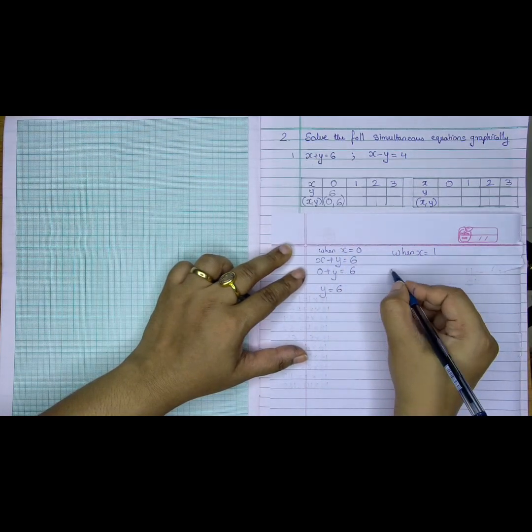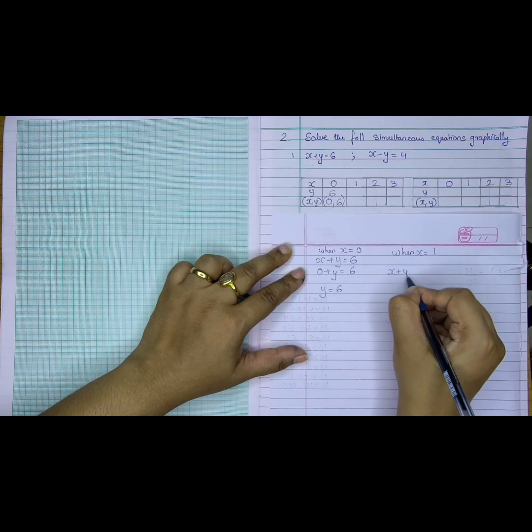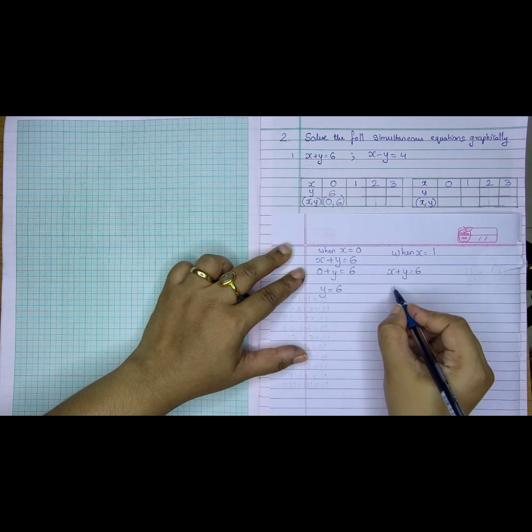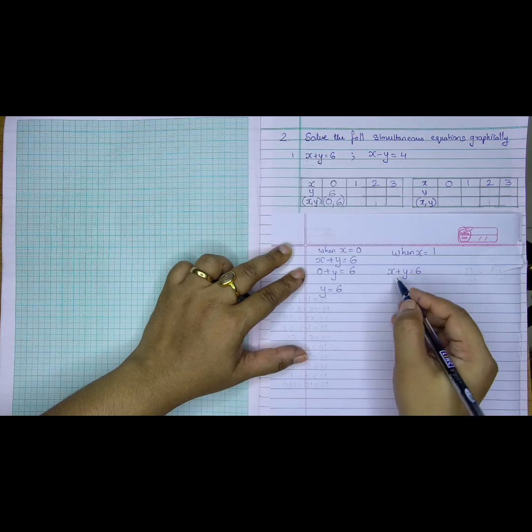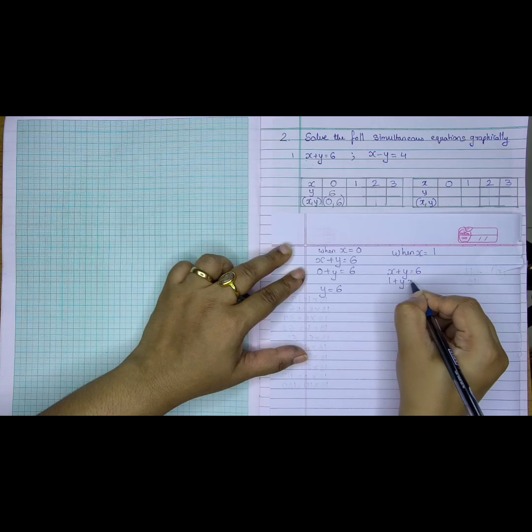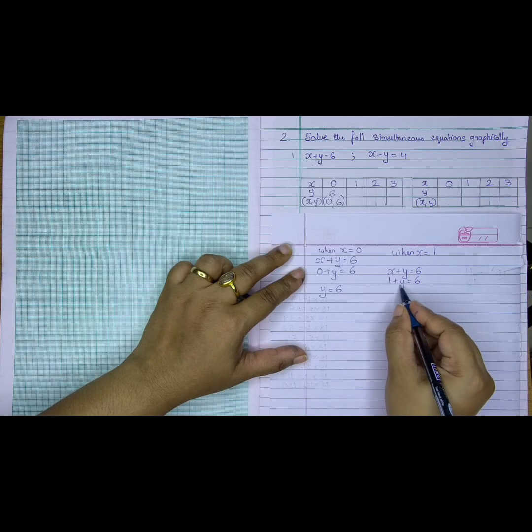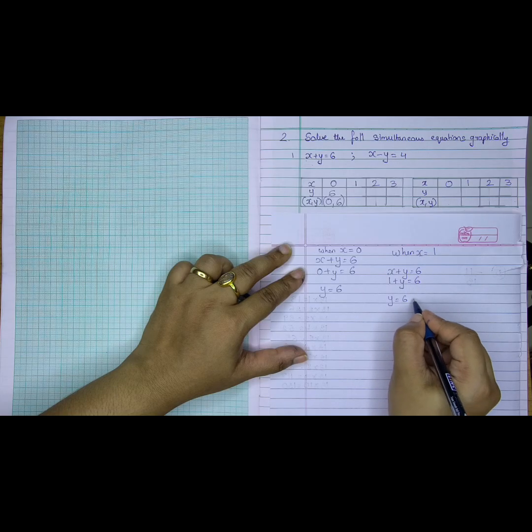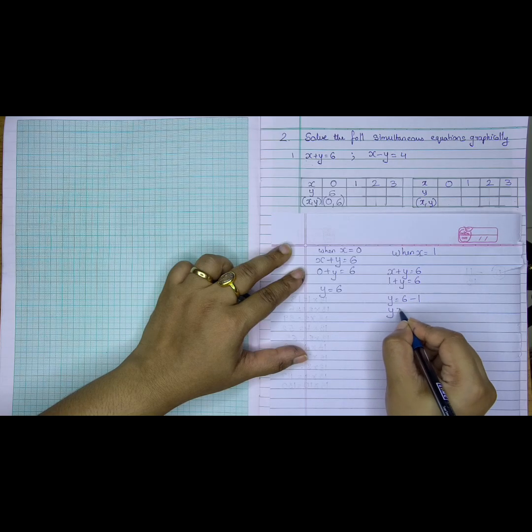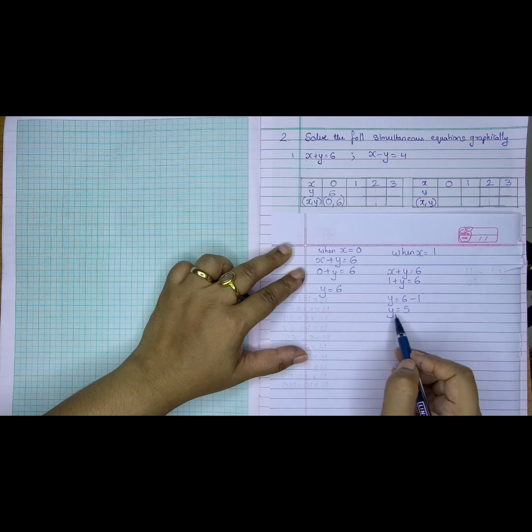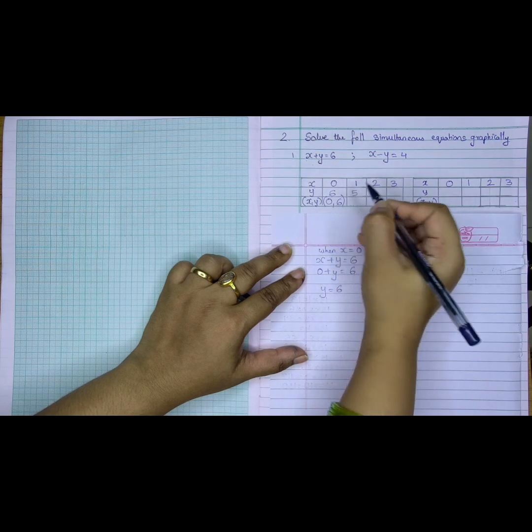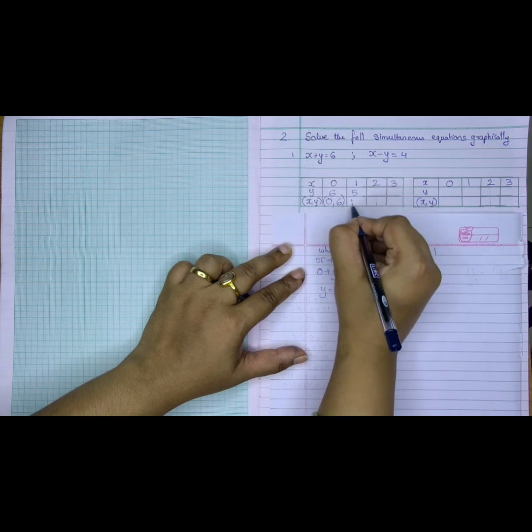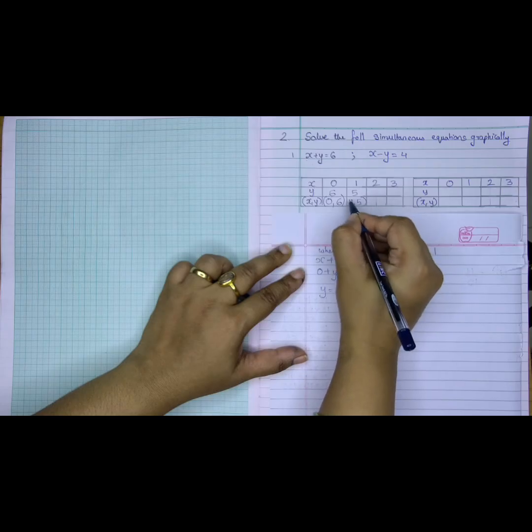Write down the same equation. Now x we have to take 1, plus y is equal to 6. So y is equal to 6, and this 1 when you bring it here it will become minus 1. Y is equal to 5. So we got, here we will write 5. So here x is 1 and y is 5.